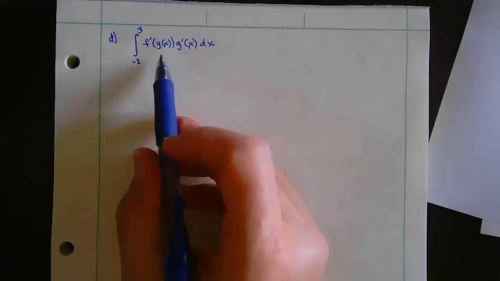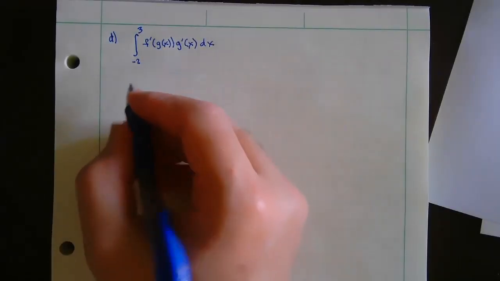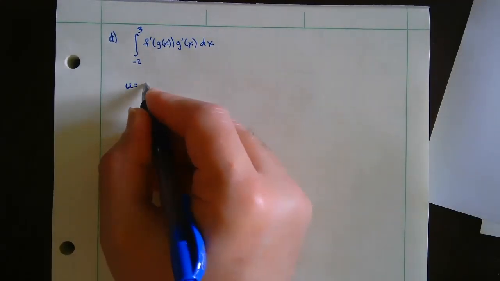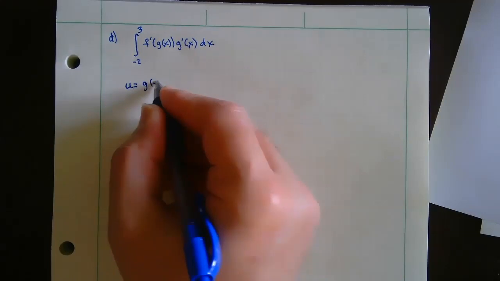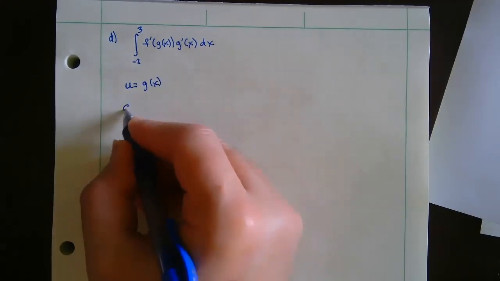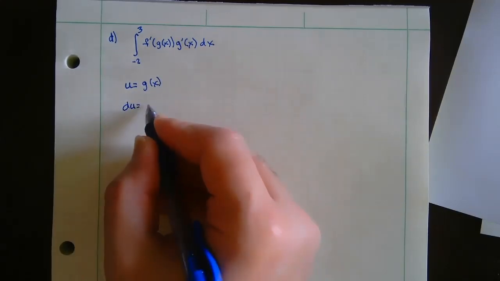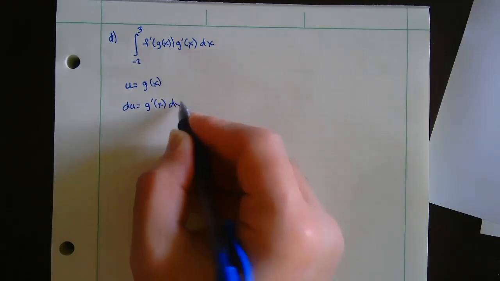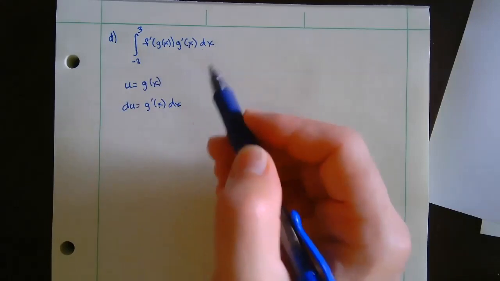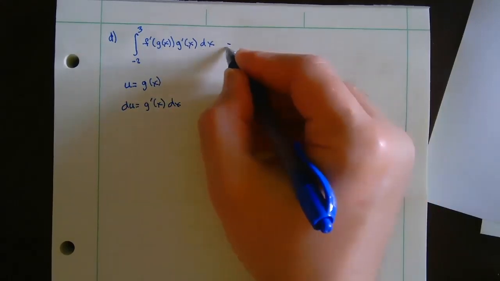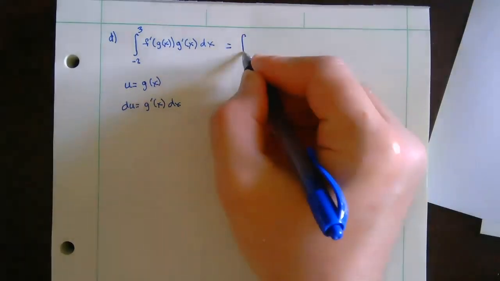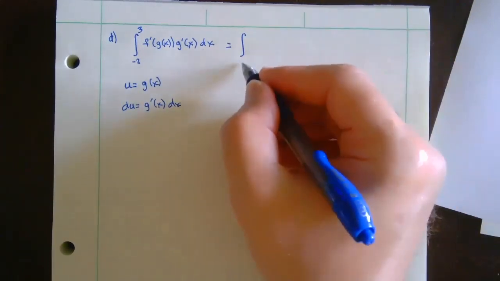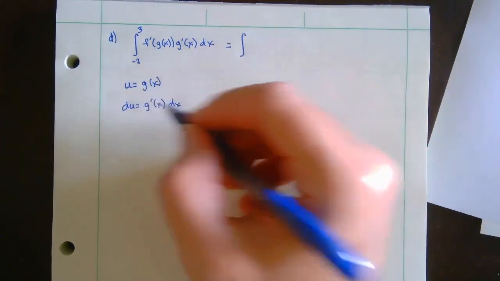So they're asking to find this, and what we need to do is u substitution. We're going to let u equal g of x, and then du would equal g prime of x dx. So these two right here make my du. So this is equivalent to the integral, and I'm going to hold off on these limits because I have to find them in terms of u.